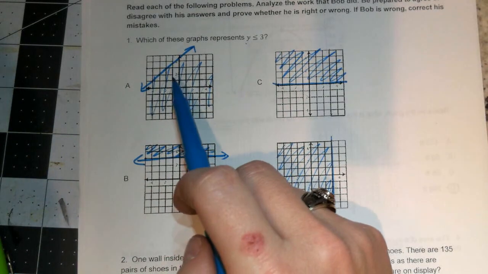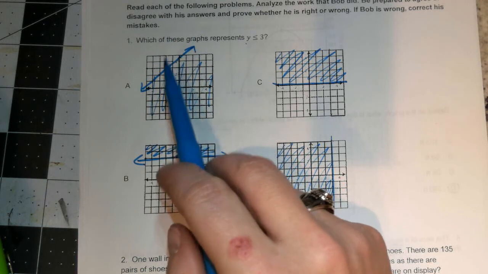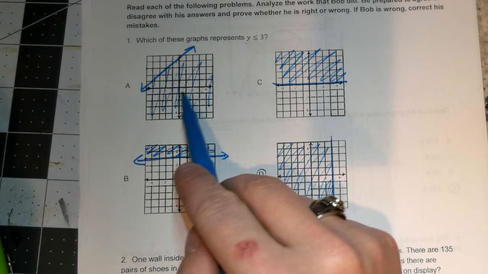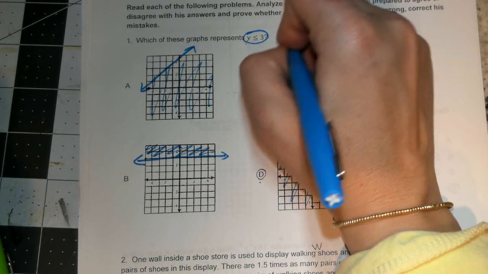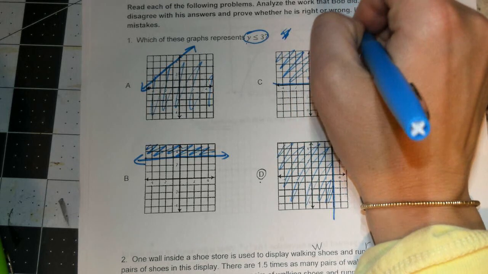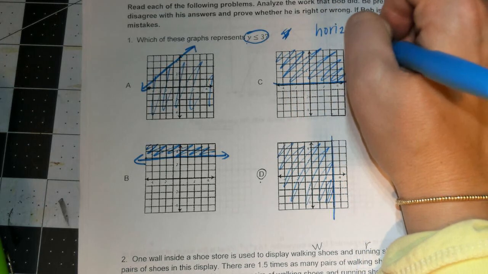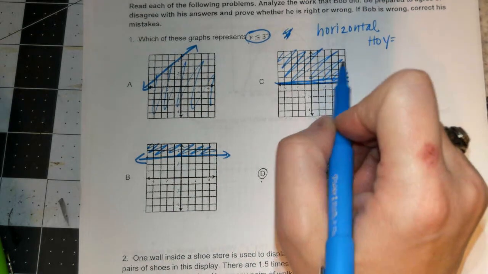So let's look at the rest of these. Less than or equal to 3. That's not less than or equal to 3. This is a vertical line. Hold on, it's going to be a horizontal line, because it's y equals. Okay, so it's going to be a horizontal line.